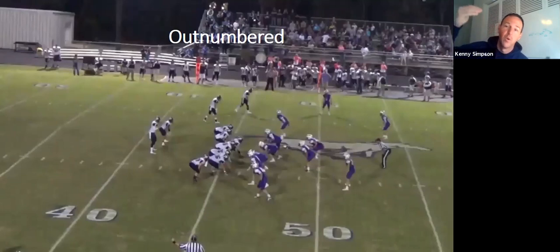The other thing you can run if you run buck is called log. Our kids aren't smart enough yet to read it, so it's kind of a risky play for us, but it's an adjustment we make. We'll just call log. If you're an old buck sweep guy, your kids may already know how to do it. But if he comes flying in there, we'll tell our guy, instead of attacking the correct shoulder, attack the other shoulder on purpose.